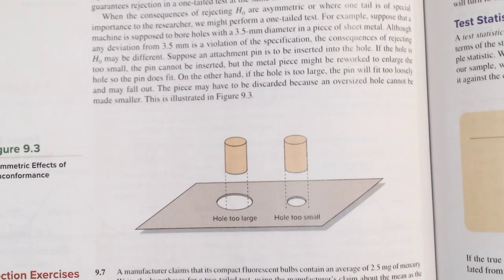Depending on the type of machinery I'm creating, it might be much more appropriate to have a hole that was too big and give yourself a little bit of slack lining stuff up. It might be very difficult to deal with a hole that's too big. It's also equally difficult to deal with a hole that's too small. So depending on the setup we have, when would it be better to do a one-tail over a two-tail?